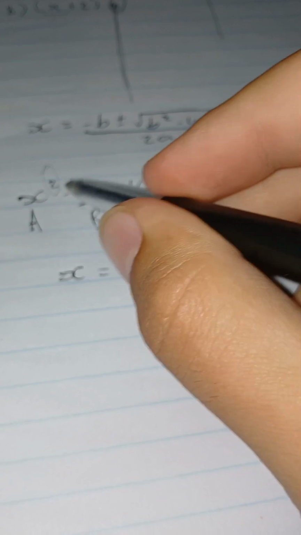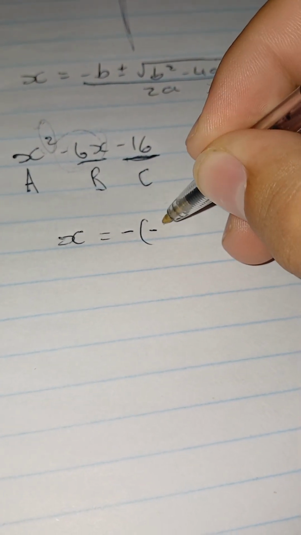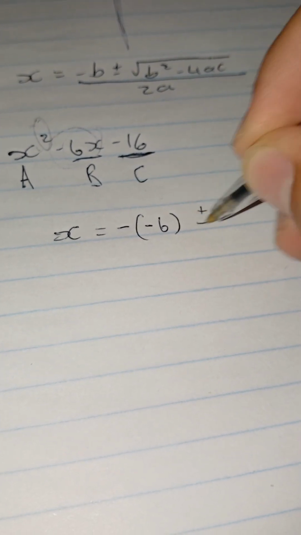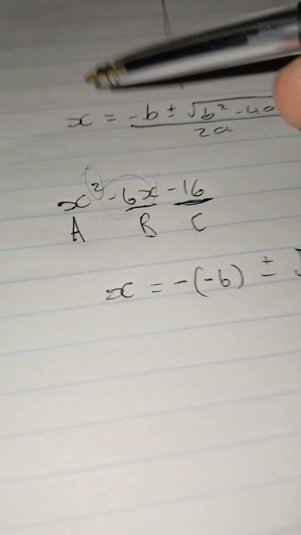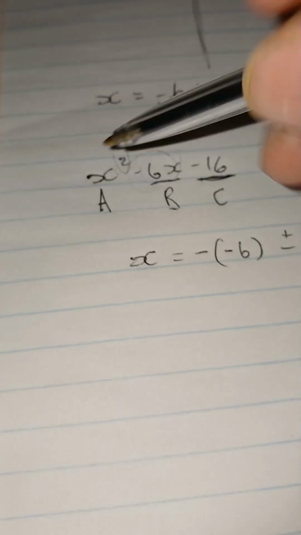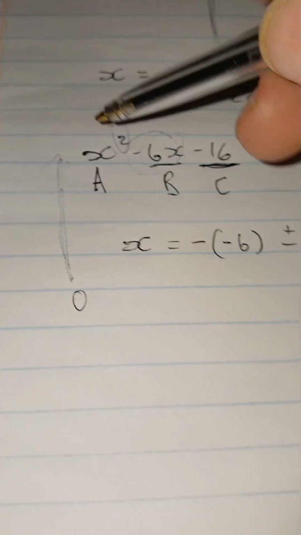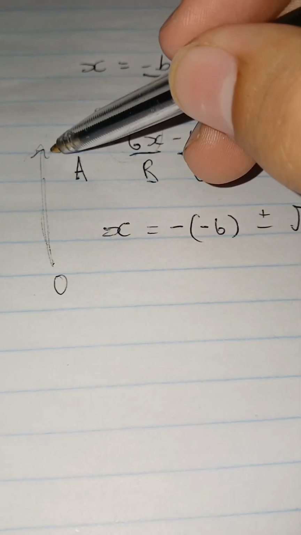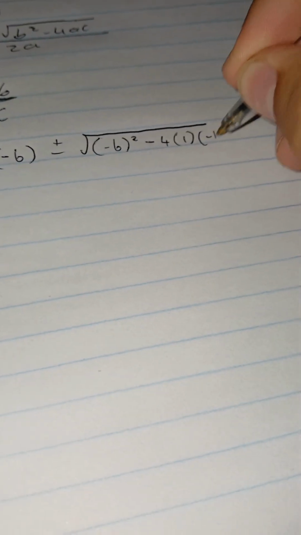now we look for b. Don't forget to add the negative as well, that has to be put in. So then you open bracket, negative 6, and then you go plus minus, square root, negative 6, power of 2, minus 4, and then a. You don't see a number for a, but it does not mean that it is 0. If you don't see a number, it means it's 1. You mustn't forget that in the exam. So you open bracket, put a, which is 1, and then c, which will be your negative 16.